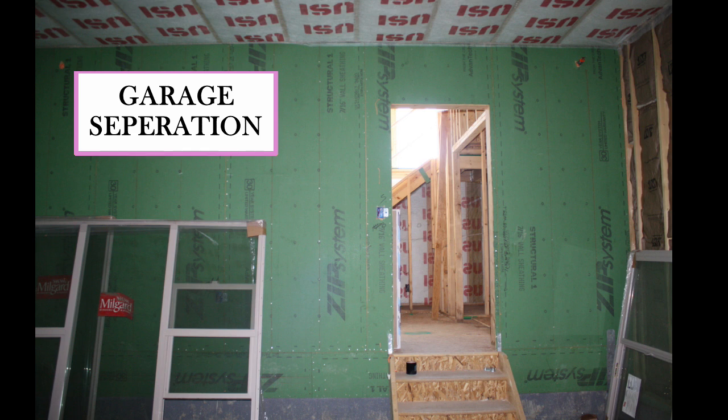The sheetrock does a good job. The critical piece, of course, is that sill plate connection there. Just putting a little mud and tape doesn't cut it. So hopefully we've got foam or something on the sill plate on the inside, or we'll have this foam after the sheetrock goes on.